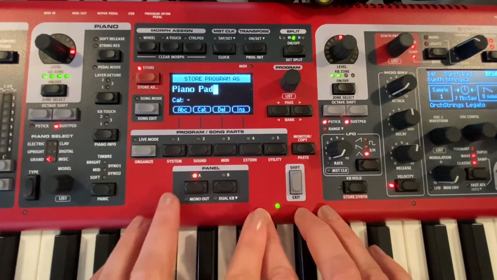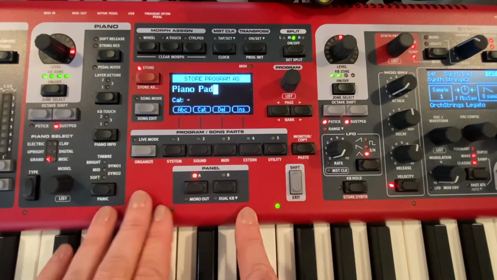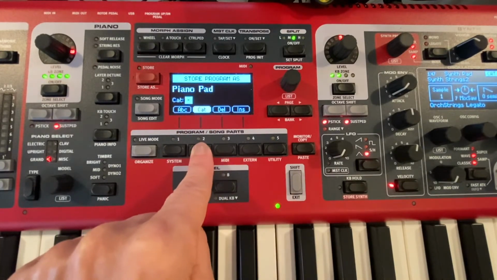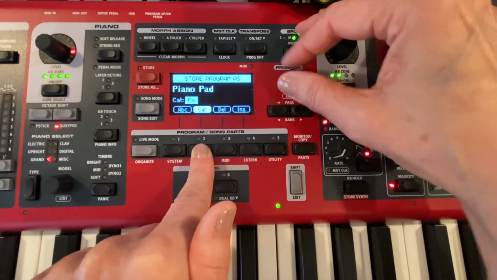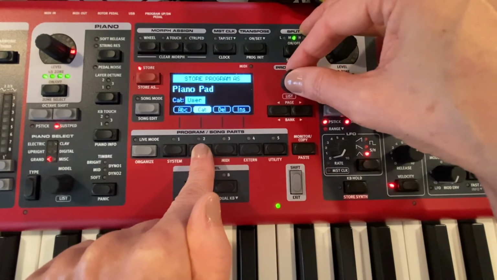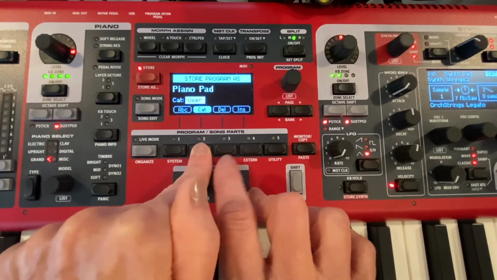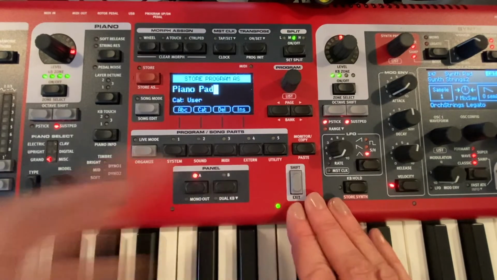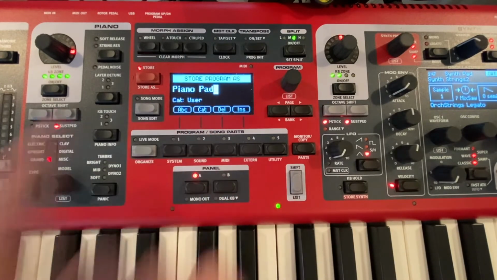then once you get it named, then we're going to put it in a category. The next thing is category. So then we're going to cycle through, and I like to put all my custom patches in the user category. So when I'm looking for them, if I need to on the software editor, I can just bring up the user category and I can find all my custom patches. So now we have our name, we have the category. Now we're going to save it.